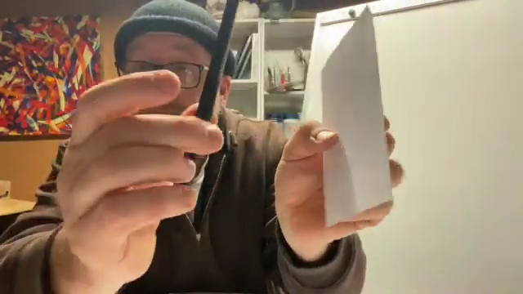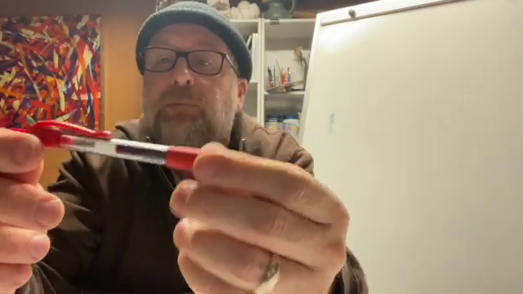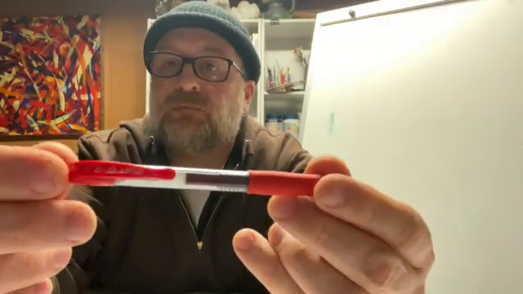Note cards, pens. You're going to need a couple pieces of regular 8.5 by 11 printer paper. All this stuff is available at Walmart. And sometimes I get these red ones. These are Pilot G27 pens. You can get all this stuff at Walmart or at any grocery store.